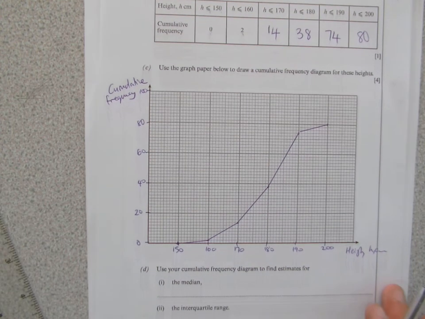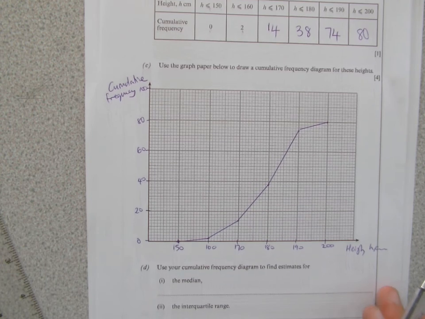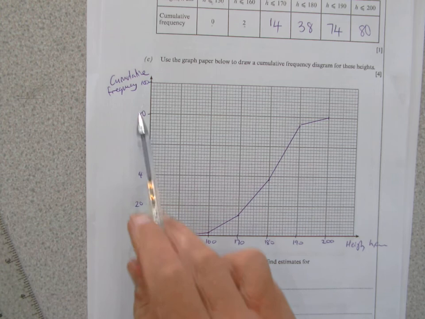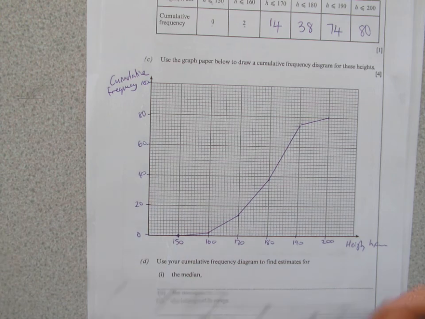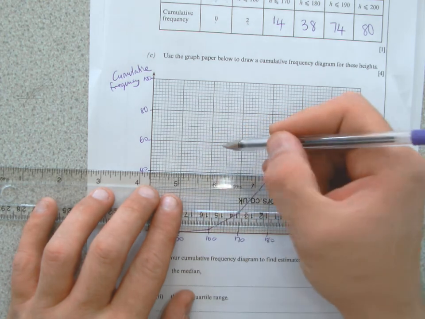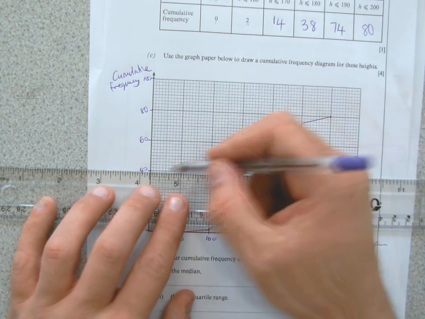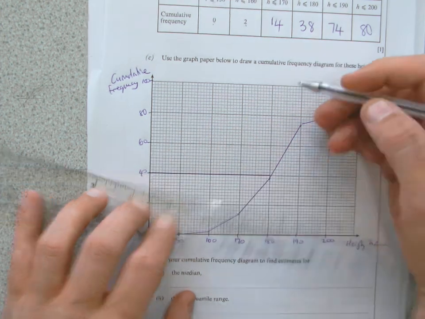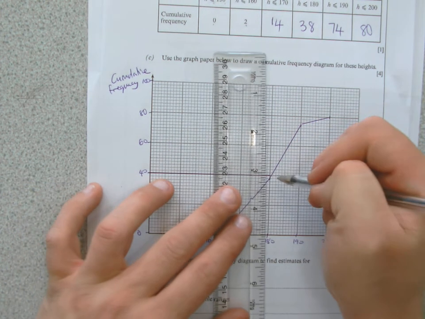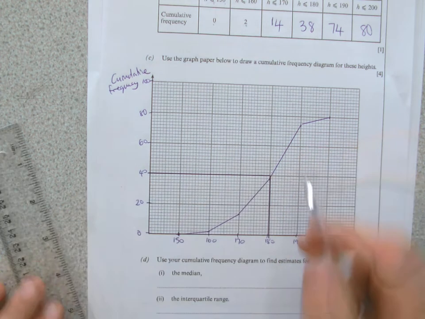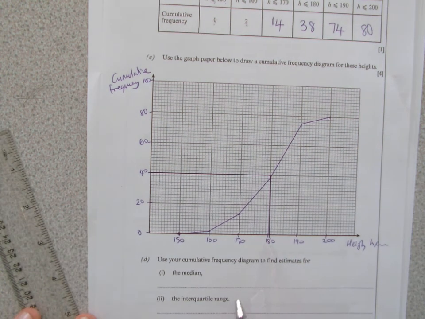Then it says, using your cumulative frequency diagram to find estimates for the median. Now the median is the middle, okay? So if you've got 80 men, the middle one is going to be the 40th one. So 80 men, 40th is in the middle. So you literally just need to draw a line across at 40 till it hits the curve, and then we can go down from there. Okay, so I've got 180 centimeters for the median.